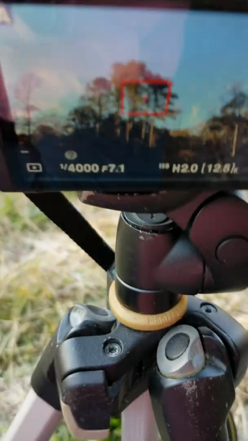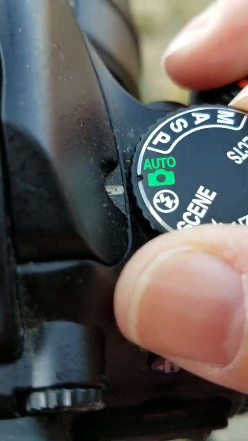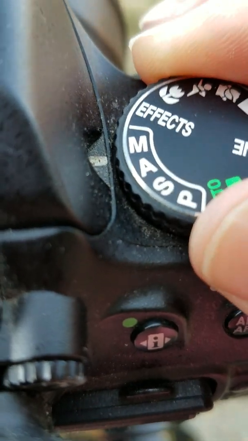Okay, now manual, go to manual. This, by the way, is auto. The camera determines everything. And those are some preset programs. Okay, so manual.